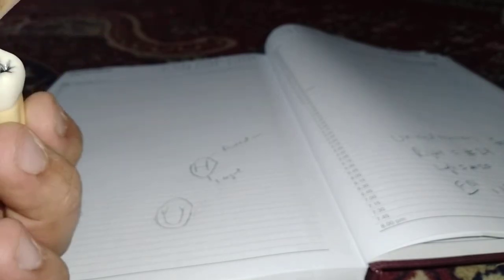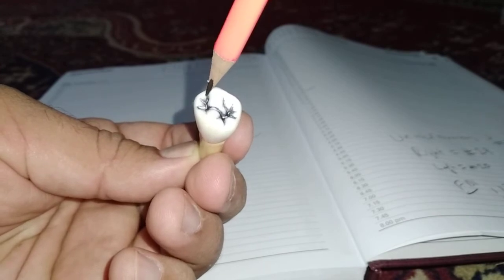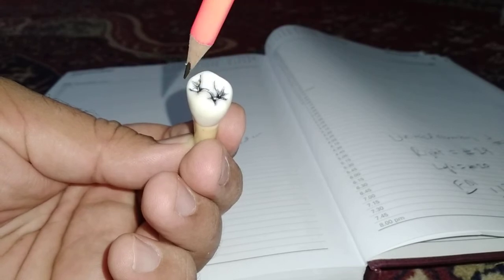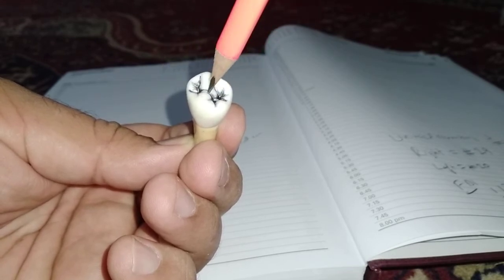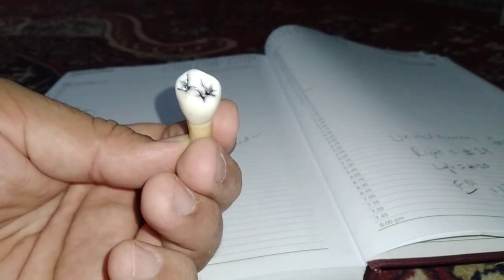You can see this is the mesial triangular fossa. It is bounded by the mesial cusp ridge of the buccal cusp, the lingual cusp ridge of the buccal cusp, the mesial marginal ridge, the buccal cusp ridge of the mesiolingual cusp, and the mesial cusp ridge of the mesiolingual cusp.